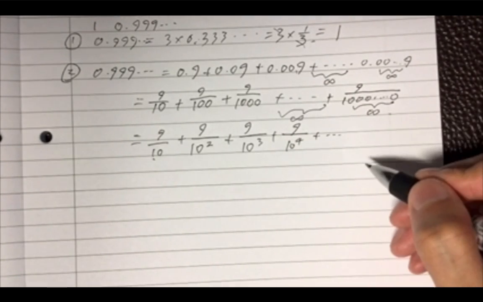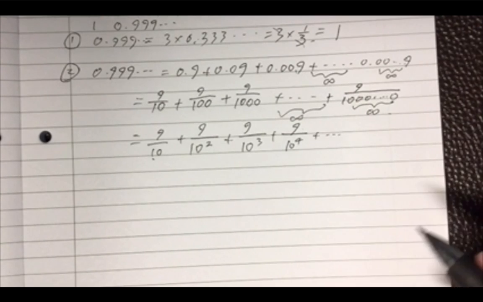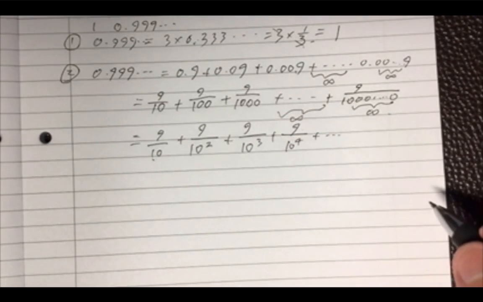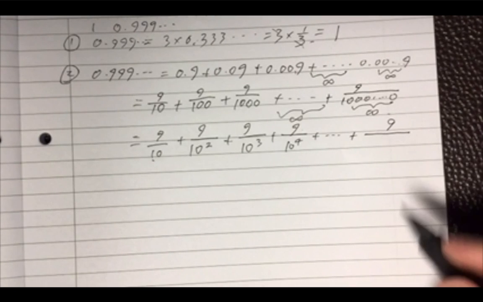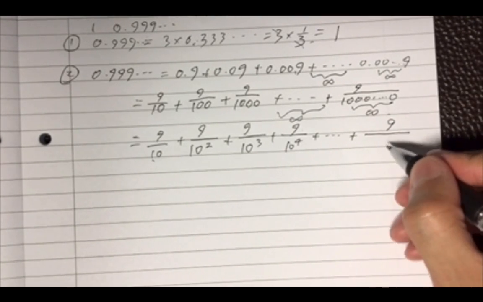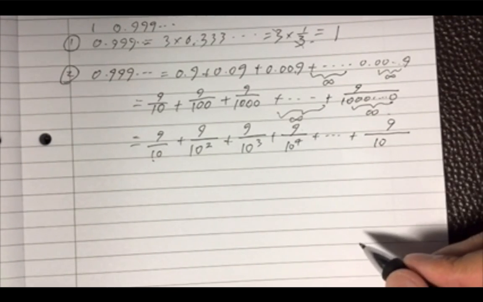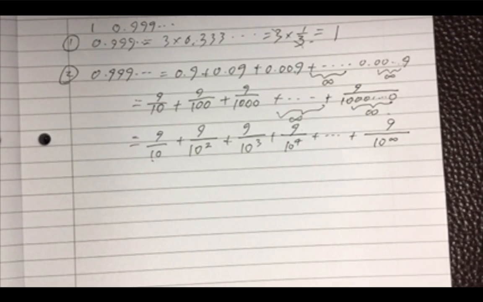And dot dot dot, there are so many terms in this sequence, right? It's just a sequence. And the last one is 9 over infinite 10s, so we have to write it out as 10 to the power of infinity. I can't say this way is wrong, but let's write it more specifically and more professionally.